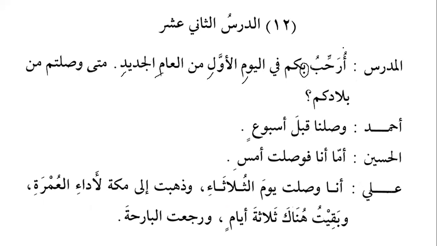أرحب بكم. Now in the beginning we have dhamma, and after that, if ainul kalima has kasra, as we can see over here, that means it is not passive. But if it has fatha, then we will say that this is passive. So this is a very minute difference that you need to note down: when we have dhamma in the beginning and the second last letter has fatha, then it will be passive. And when it has kasra, as we can see over here, then it will be active. أرحب بكم, I welcome you, fil yawmil awwal, the first day, من العام الجديد, of the new year. So I welcome you on the first day of the new year.